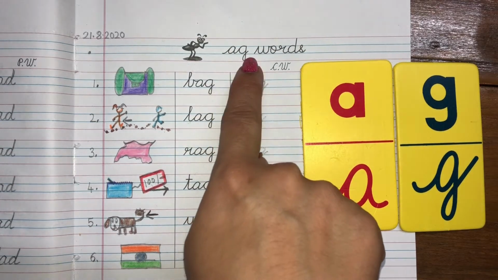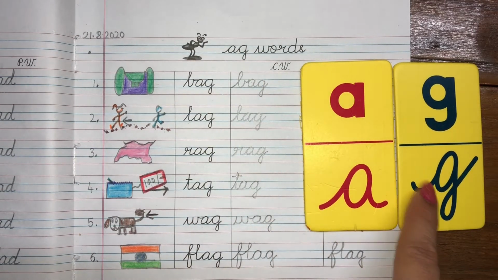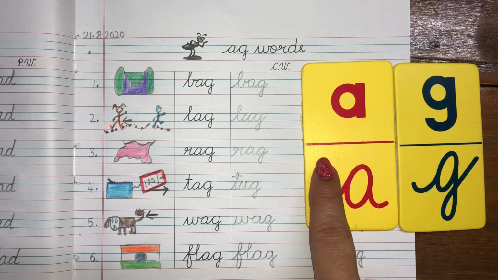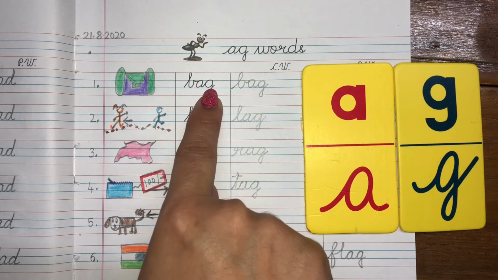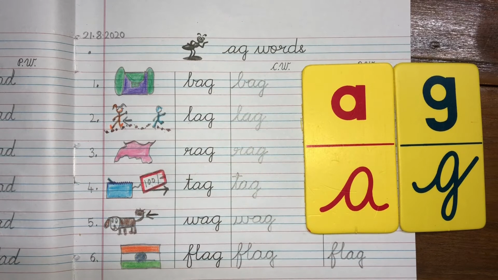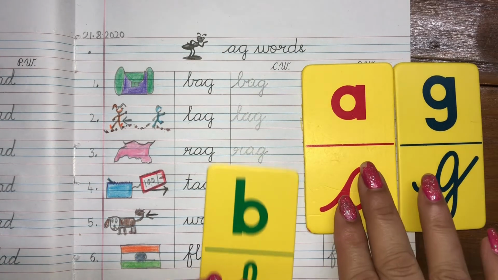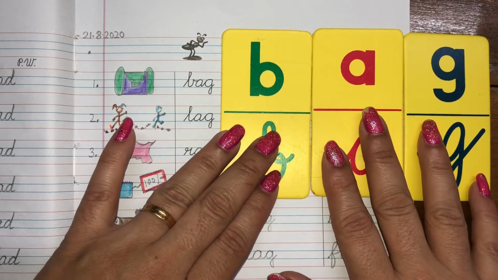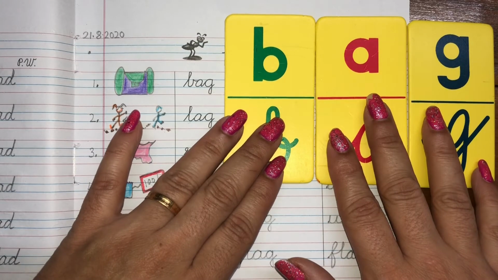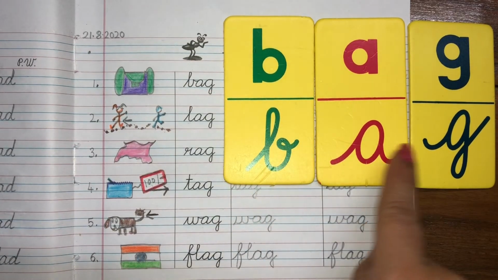We did ag words today, and let's do our practice. First word, bag. So the first sound is B. Let's take out a B card and join with ag. So we have bag.